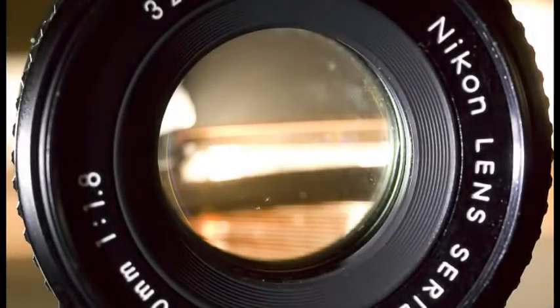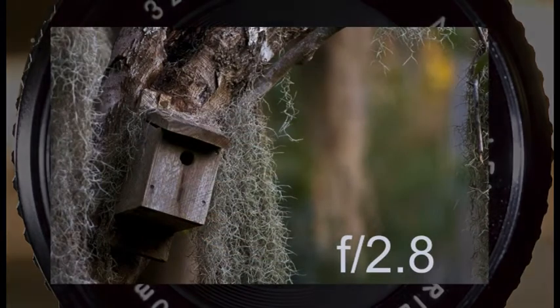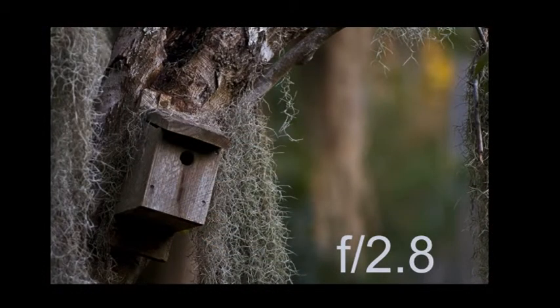This is a 50mm Nikon lens open to its maximum aperture of 1.8. Letting in more light means you can photograph in lower light and still have photographs that are relatively blur-free.